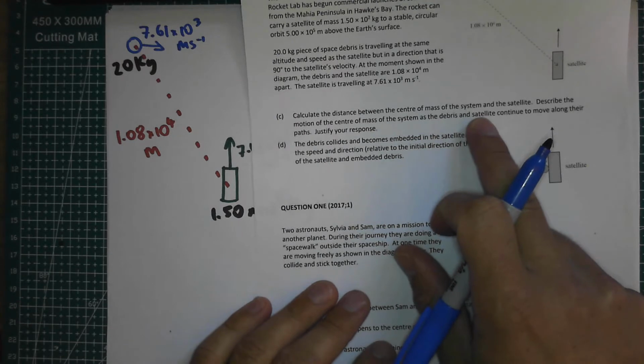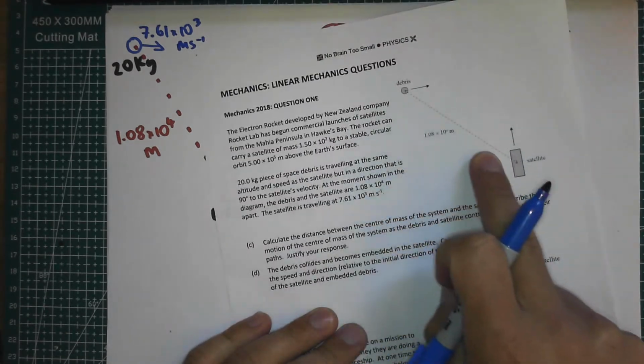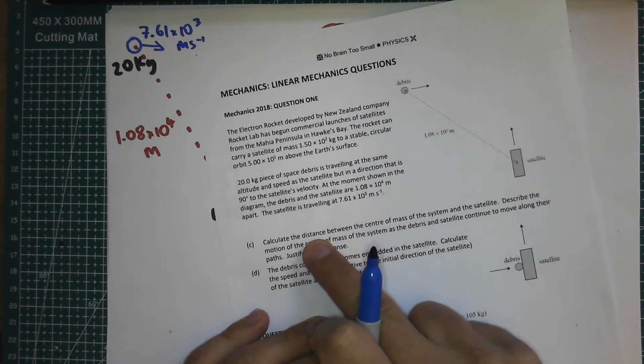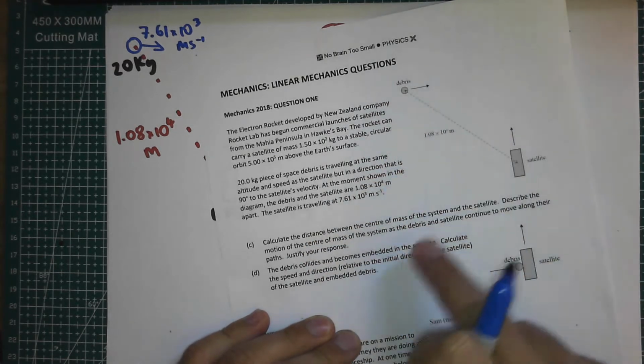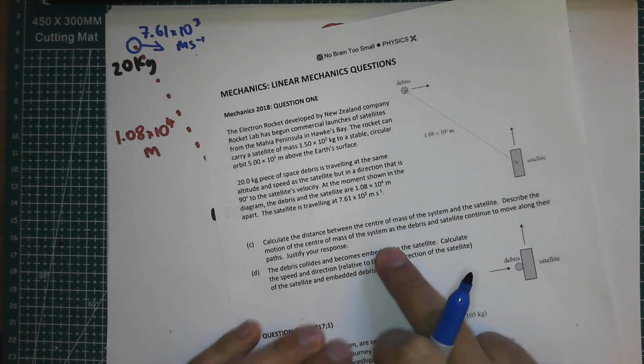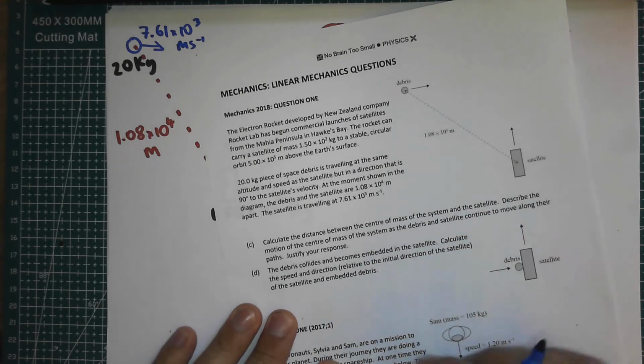Great, so for the first question we need to calculate the distance between the centre of mass of the system and the satellite. So the centre of mass of the system must be somewhere along this dotted line. It does say distance, so I don't need to work out the angle. I'm just working out how far along this line it is from the satellite. And we need to describe the motion of the centre of mass of the system and justify that.